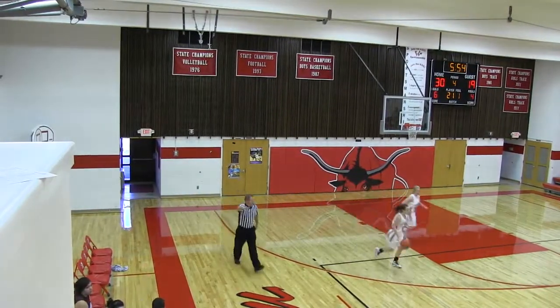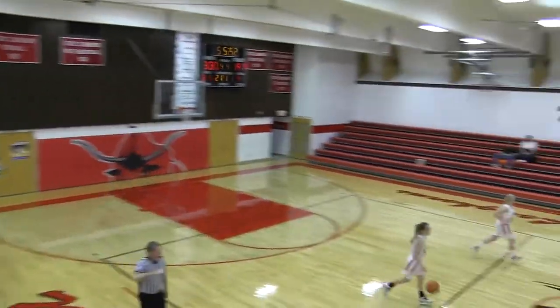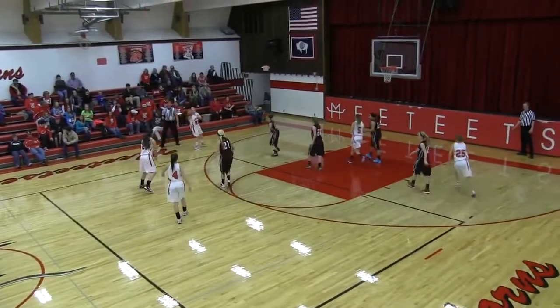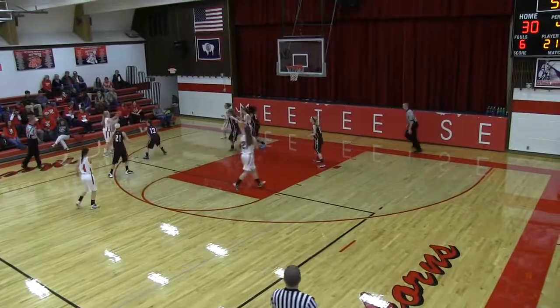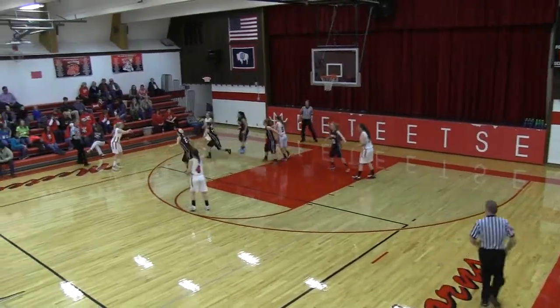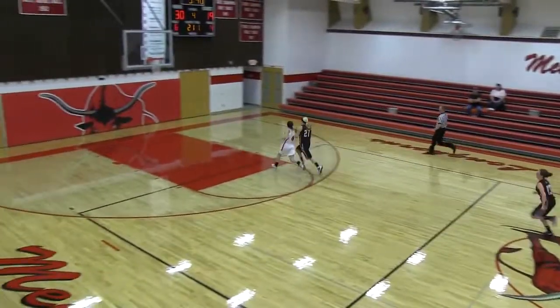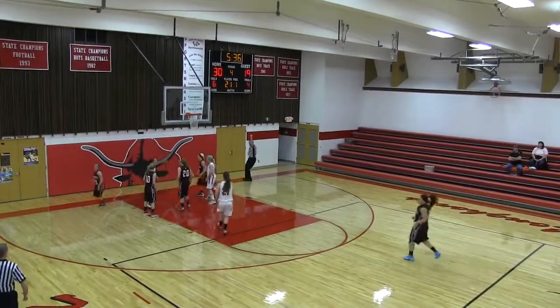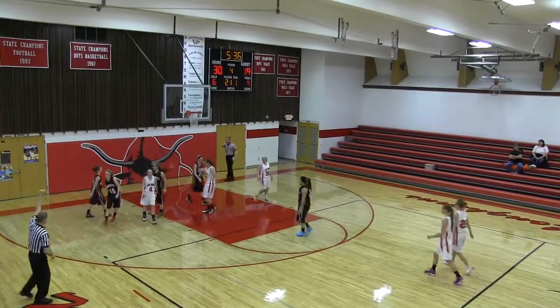The Meeteetse ball out of bounds. Tori Lewis will bring it down court. Throws it over to Cheyenne Foot. Over to Caitlin Heiser. Inside to Gould. Back out to Heiser. Stolen by Kiltz. She's going to drive it down. Oh, we're going to have a foul on number 4, Tori Lewis.